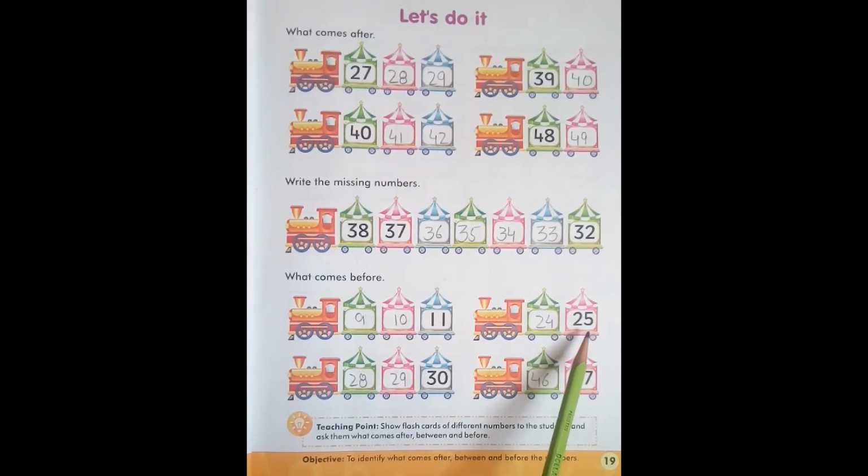25. 25. Which number is missing? 24. 24, 25.